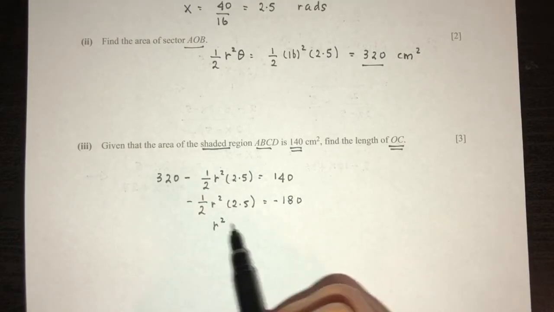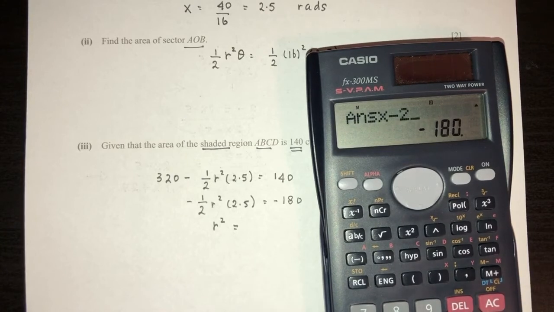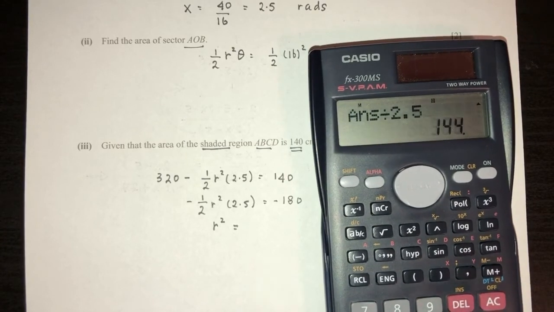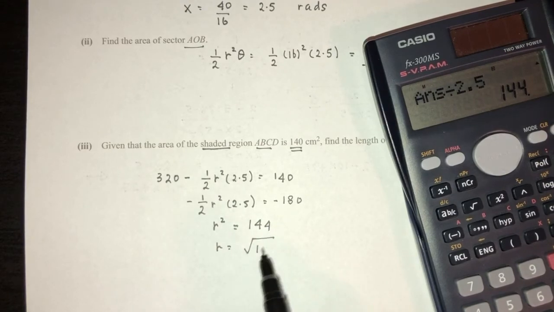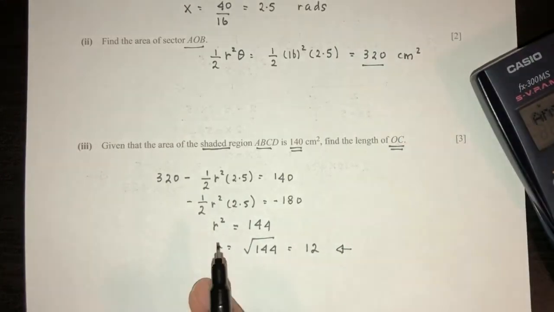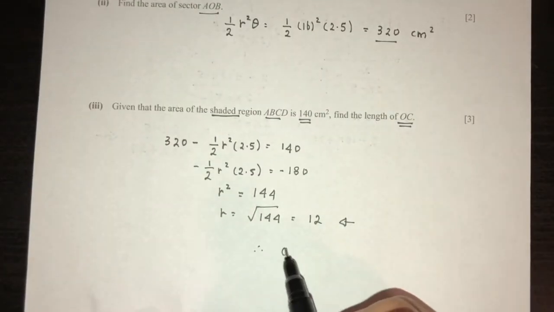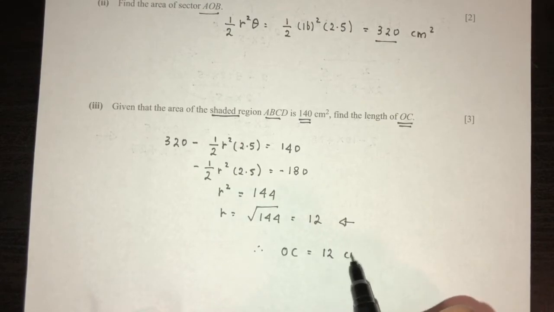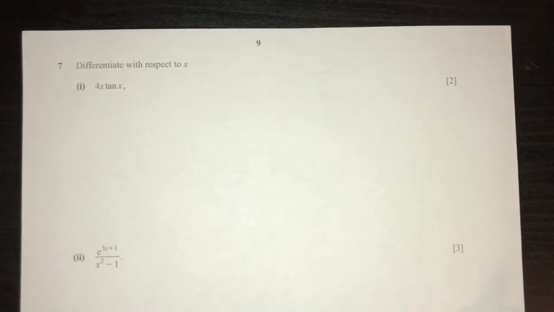So we have to make R squared the subject. So this we have to multiply by minus 2 divide by 2.5. That will be 144. So R has to be root of 144, and that will be 12. So R is 12. As you observe, R is the radius of the small sector, which is OC. So R is equal to OC. OC is 12 centimeters. And that is your question number 6. Let's move on to question number 7.